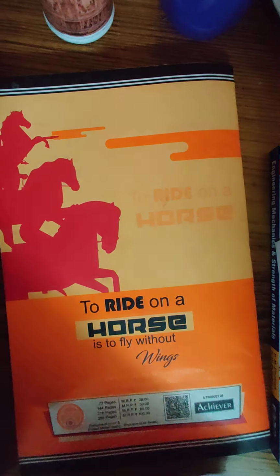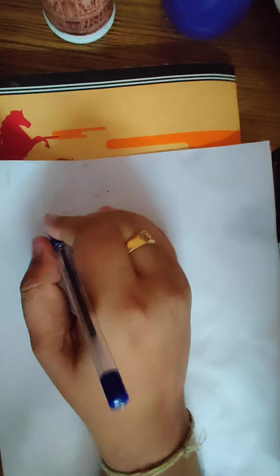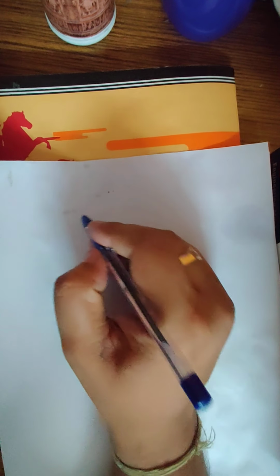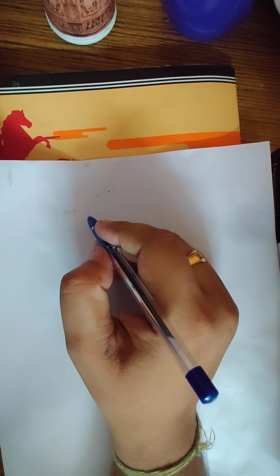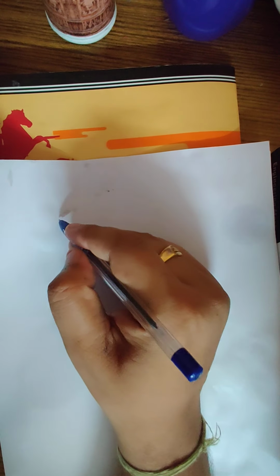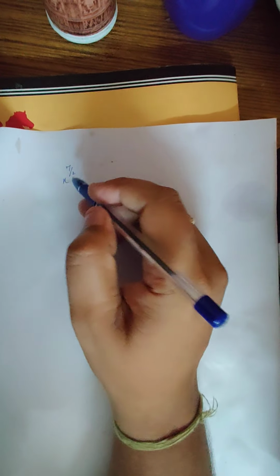Yes, students. So then go for simplifying that. What do I get? This will be x to the power of 5 by 2 plus 1, which is x to the power of 7 by 2.